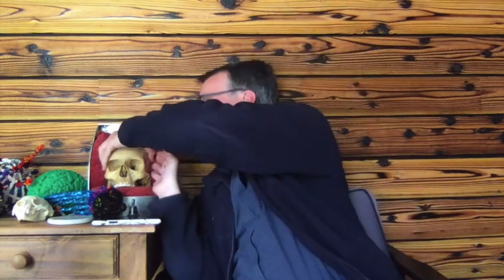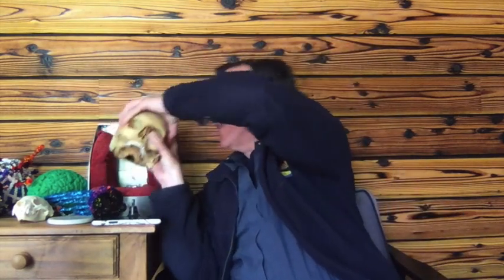So the pinna, which have really interesting whorls and shapes, will capture and funnel the pressure changes from something vibrating, the sound waves, down into this canal that extends about an inch in towards the skull, on either side. And in fact, I have a skull here. You can see where those sound waves will go.